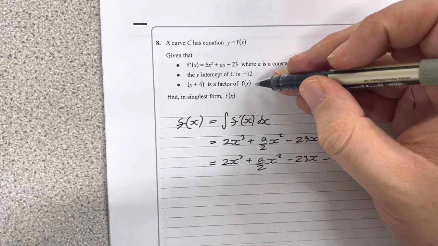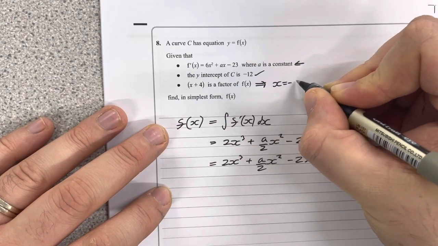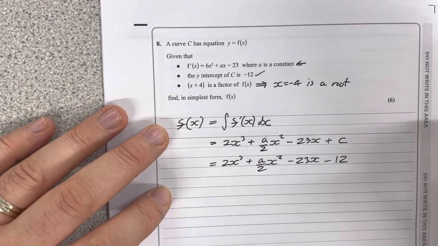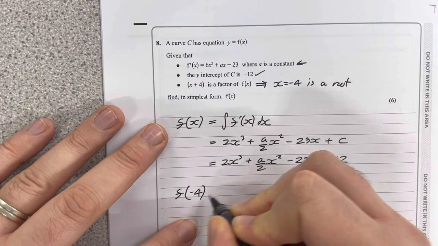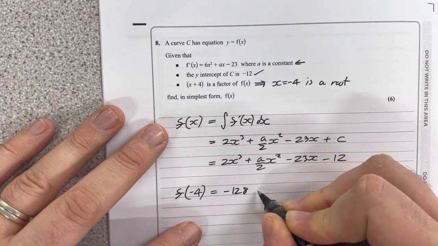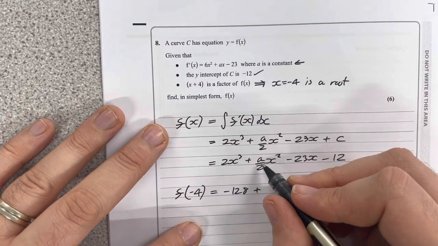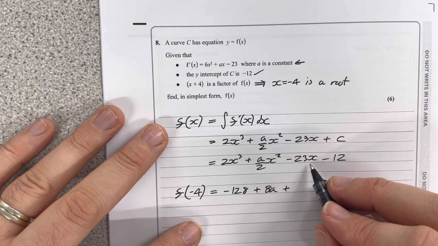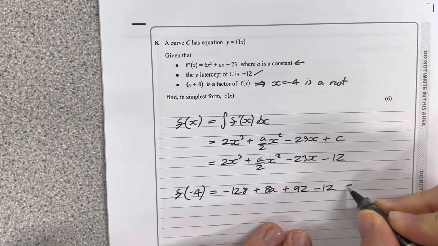And we're also told that x plus 4 is a factor. So it's using the factor theorem. We know that x equals minus 4 is a root. Because it's a root of the equation, we can plug it in and it should equal 0. So f of minus 4 is going to be minus 4 cubed, which is minus 64, times 2 is minus 128, plus 16 over 2, which is 8a, plus, because minus 23 times minus 4 is 92, minus 12, and we want that to equal 0.